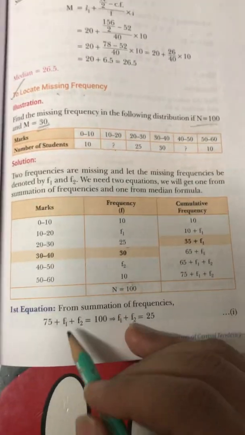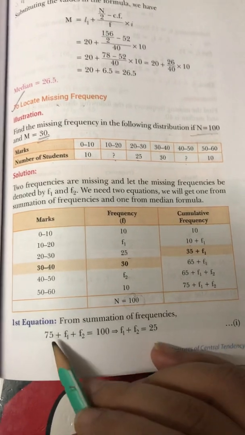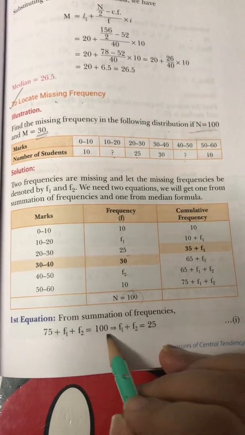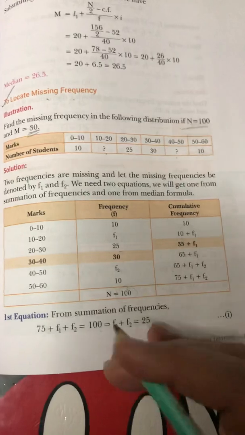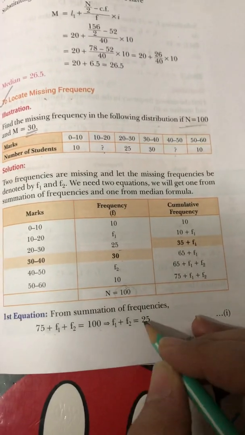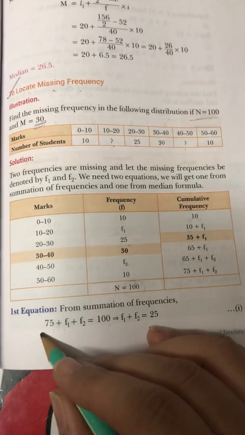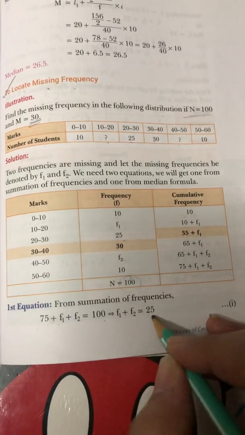Now the first equation says 75 plus f1 plus f2 equals 100. If you bring this here, 100 minus 75 is 25, so f1 plus f2 is 25. That is your first equation.